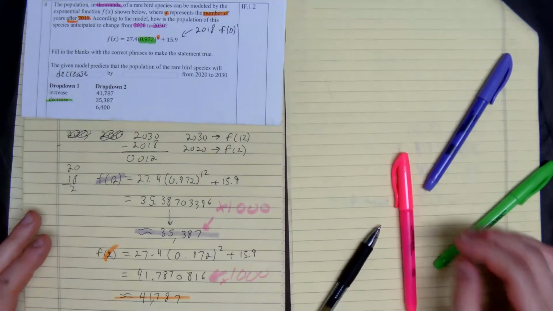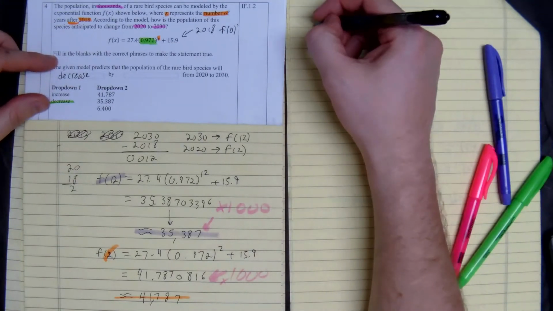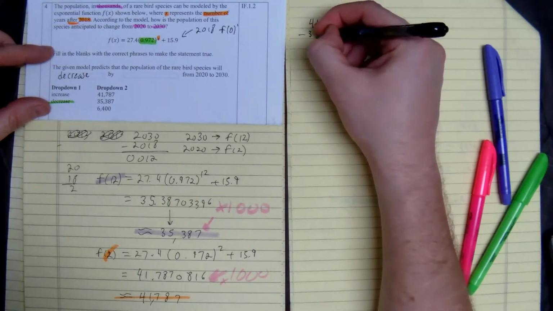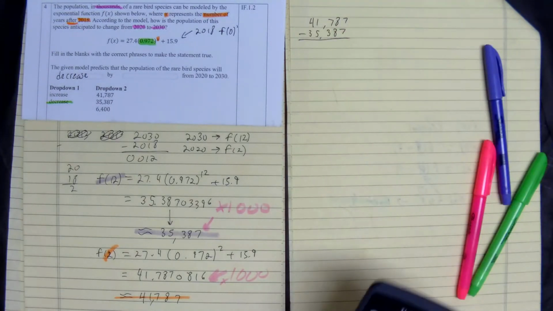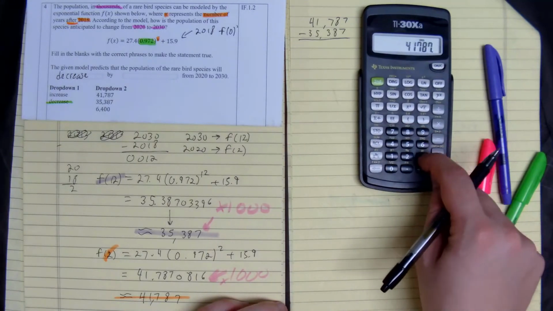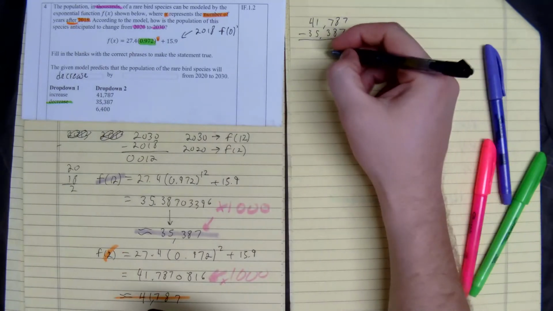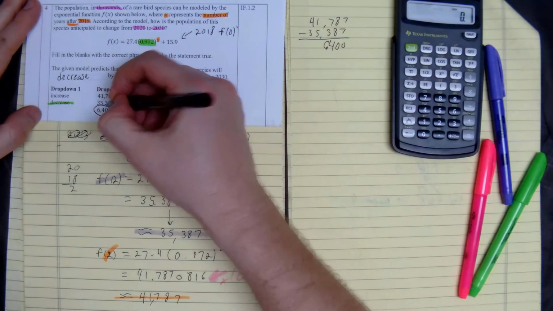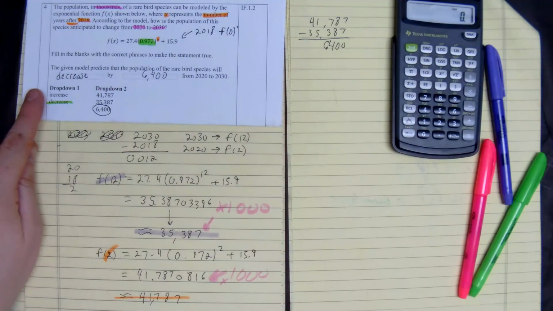So they want to see what our answer is. The way we do that, how did it change since it's decreasing? We're going to do 41,787 take away 35,387. So how is the bird population going to change after this? You just subtract it. You don't have to do this by hand because it's the calculator section. 41,787 take away 35,387, and we get about 6,400. So it's roughly 6,400. So it's going to decrease by 6,400.